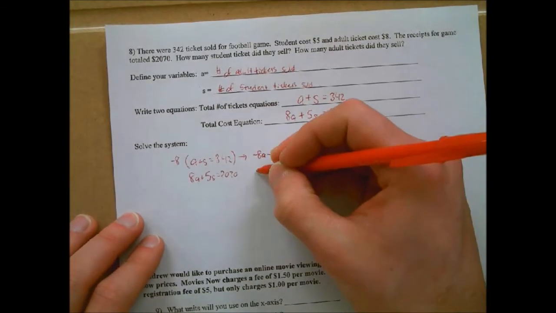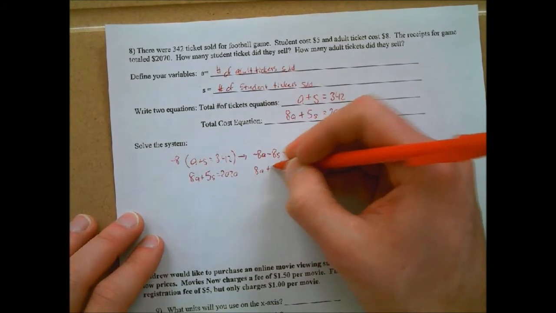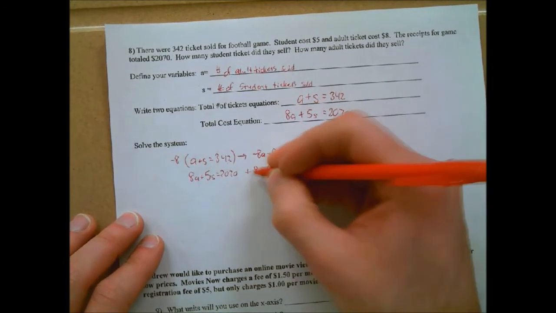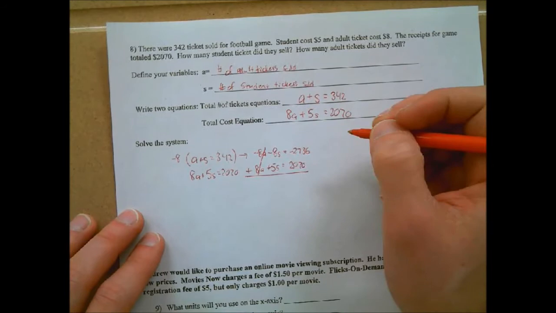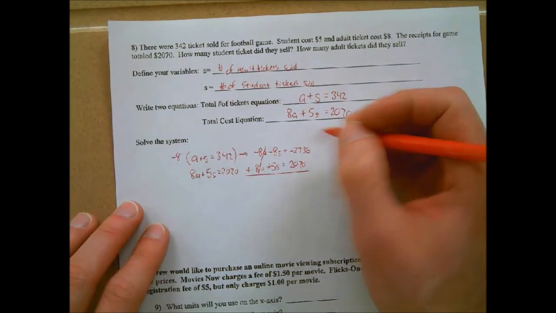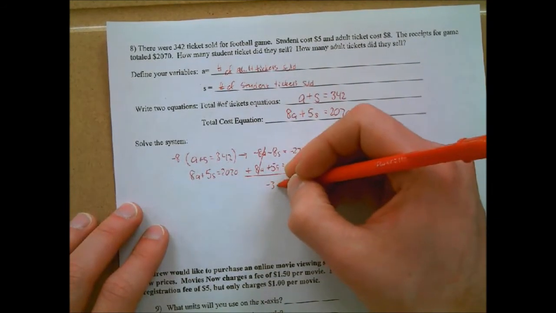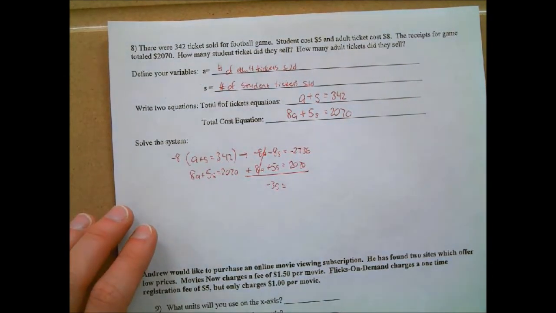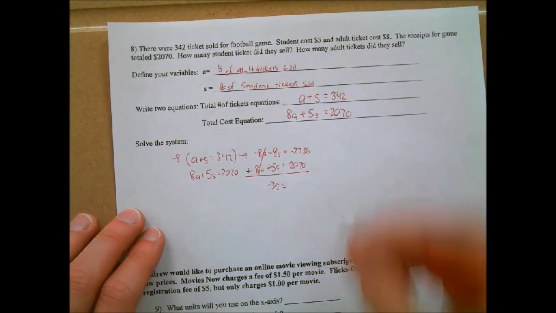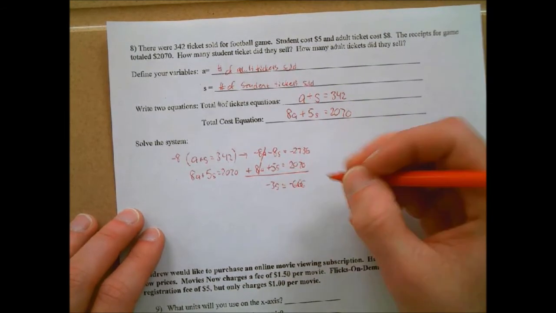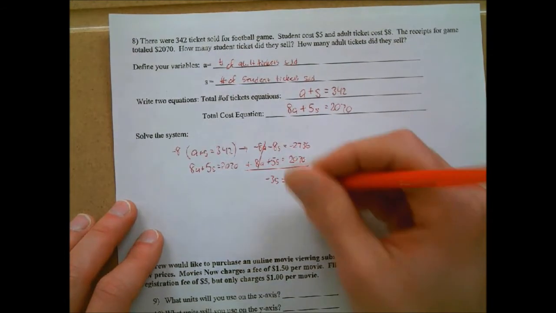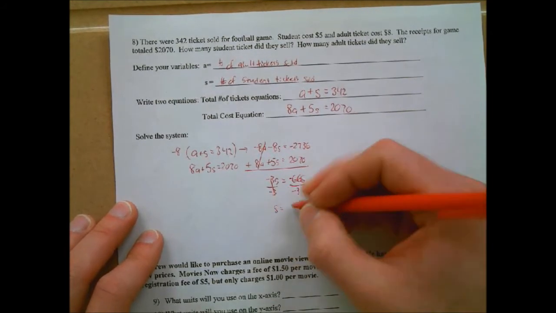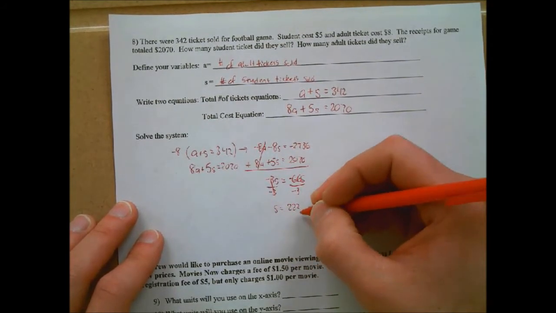We have now a positive 8A, positive 5S, 2070. Add them together. The 8A's cancel. We have a negative 3S when I do negative 8 plus 5, and then add those two numbers together, and we get negative 666. That's not a nice number. Oh well. Divide both sides by negative 3 to get the S by itself, and we get 222 tickets.